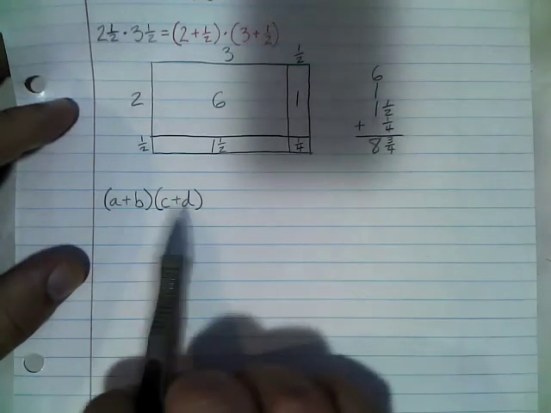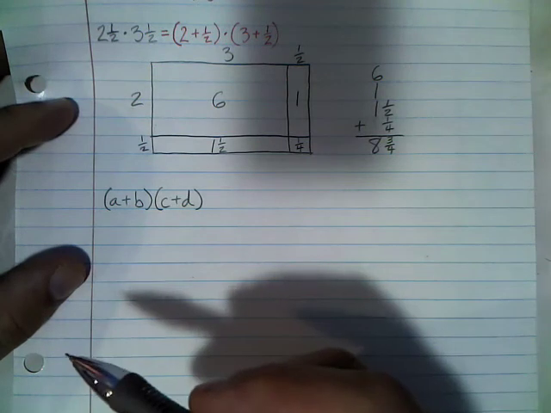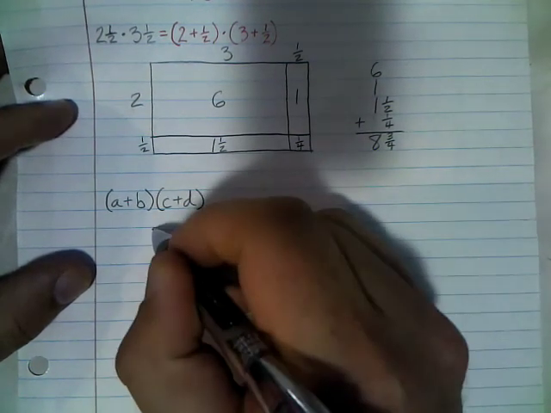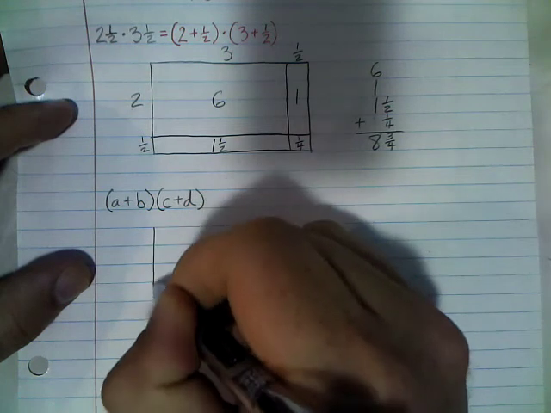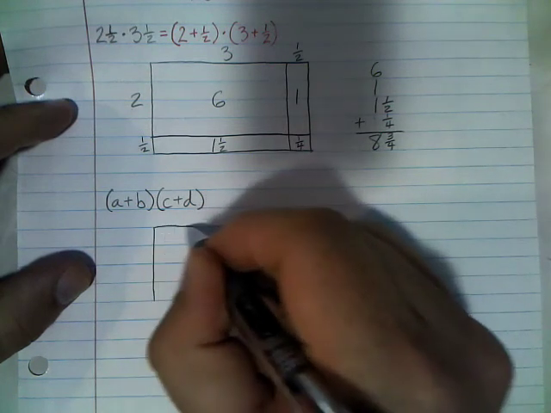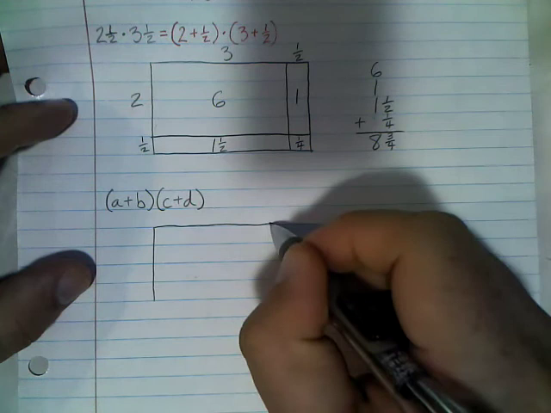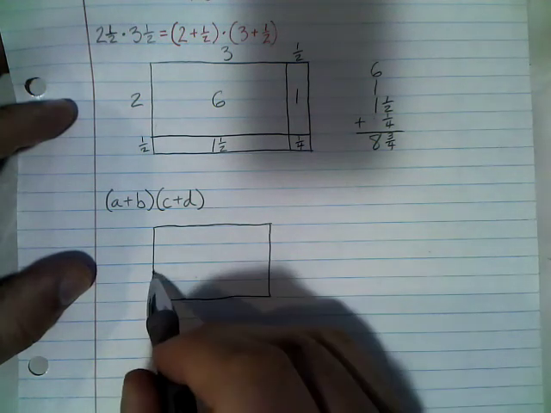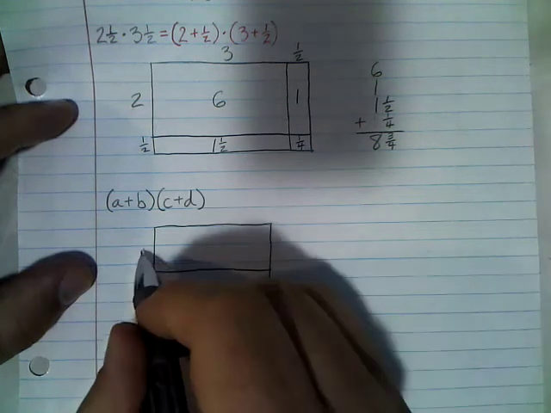So I want to know just in general, what will this end up being anytime we've got a binomial times a binomial? And so again, I'm going to make a rectangle. And I'm just going to split it.